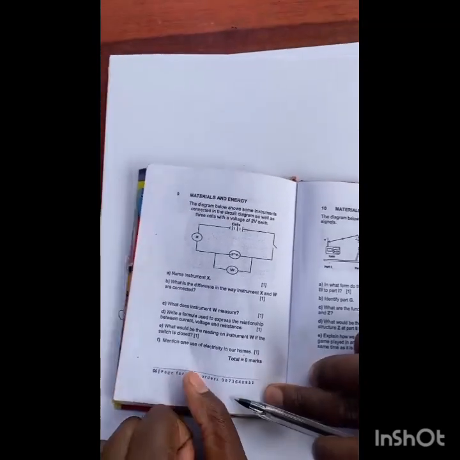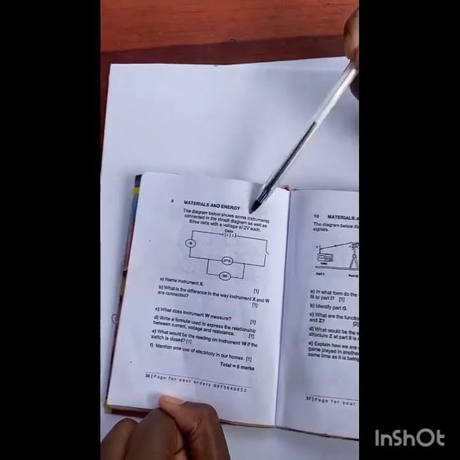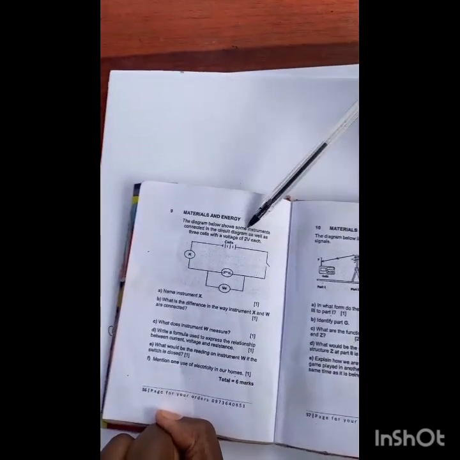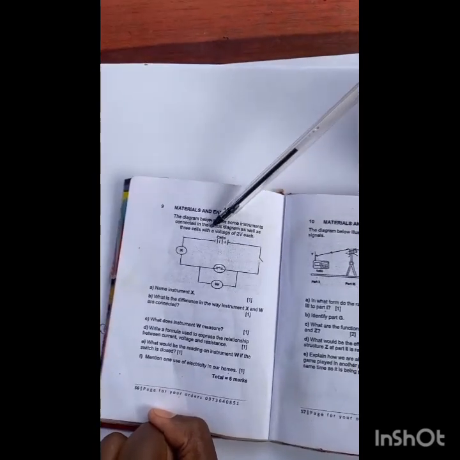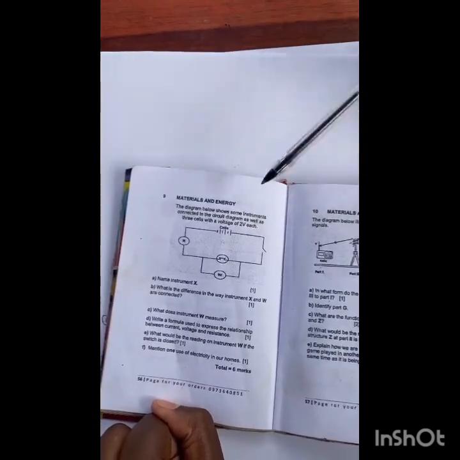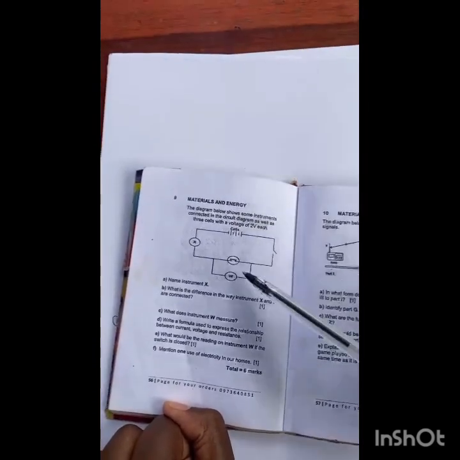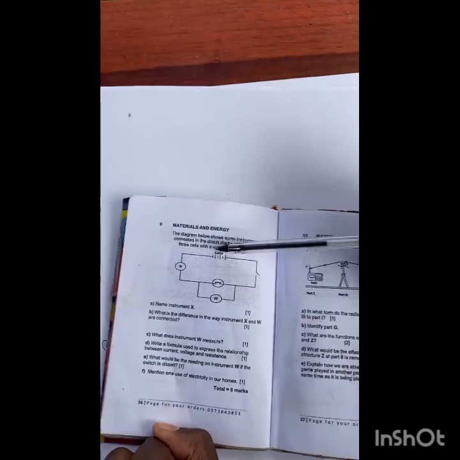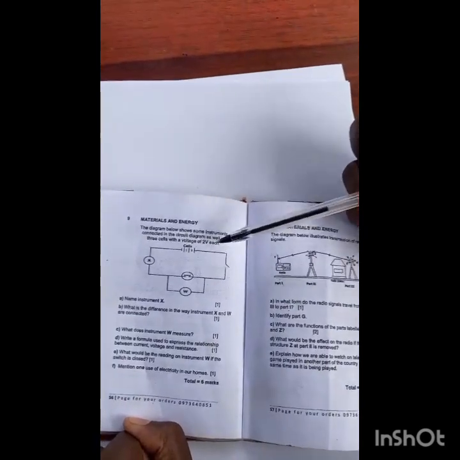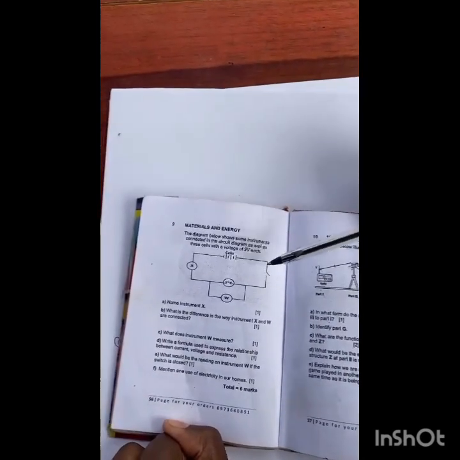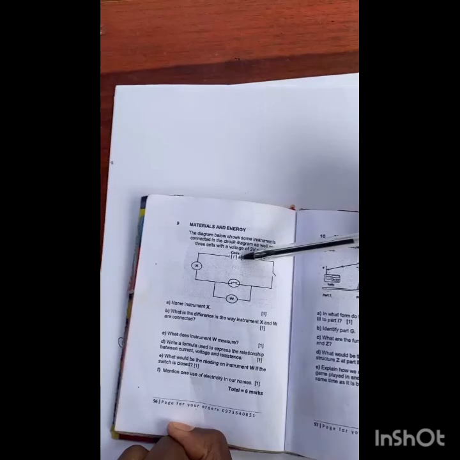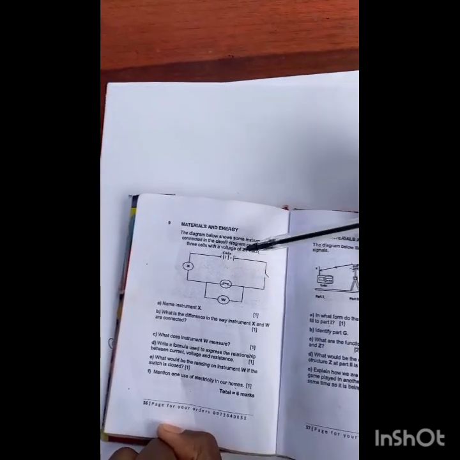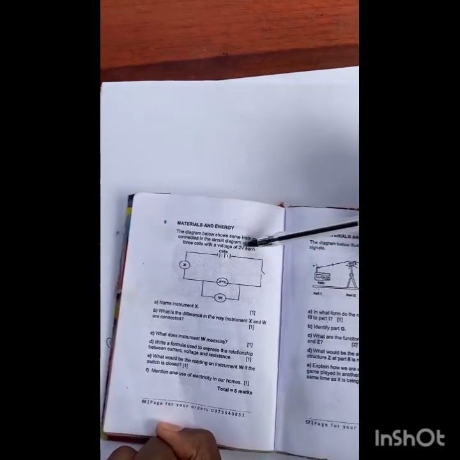The diagram below shows some instruments connected in the circuit diagram, as well as 3 cells with a voltage of 2 volts each. For the cells, how do you count a cell? One cell is counted as the short one and the longer one. So a long and short one will make one cell. How many are there? 1, 2, and 3. Remember, each cell has 2 volts.